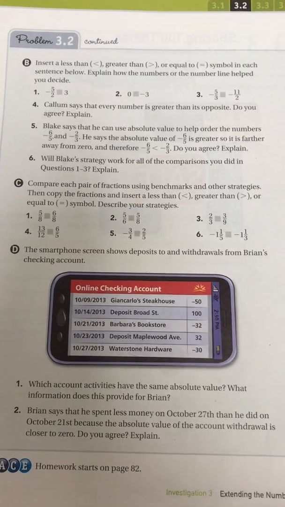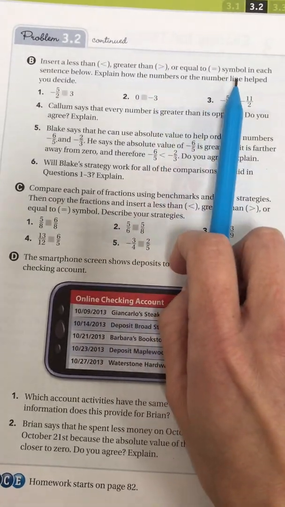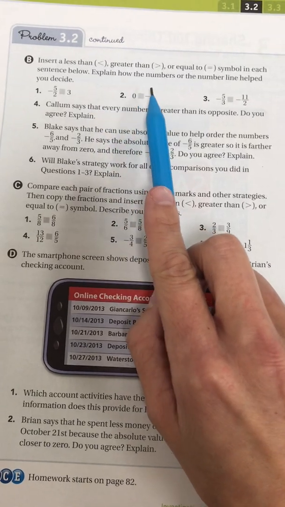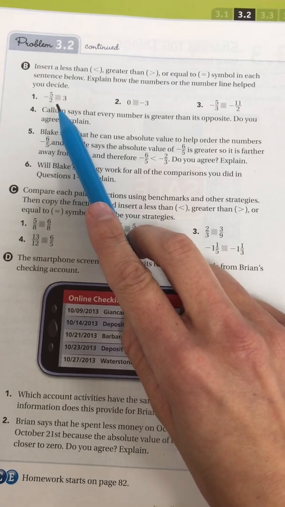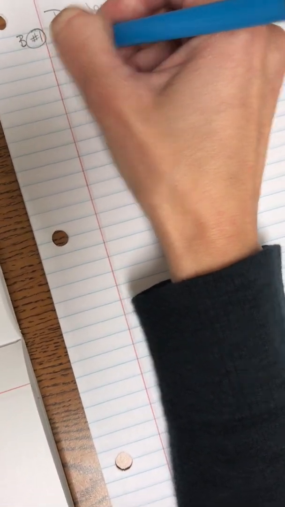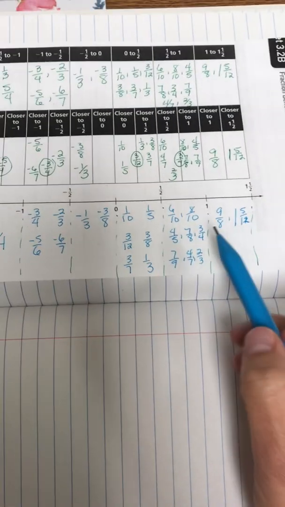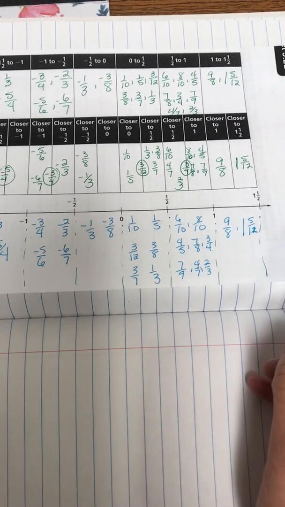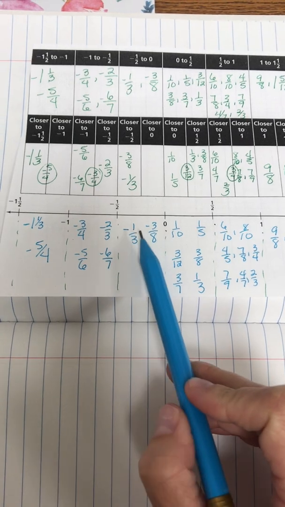So problem B says insert a less than, a greater than, or an equal to symbol in each sentence below. Explain how the numbers or the number line helped you decide. So on number 1, you've got -5 halves and 3. So on my paper, you have to decide -5 halves and 3, which one is greater. And if you use your number line, looking here, I know that +3 is going to be down here. -5 halves, we didn't actually have that one on here.